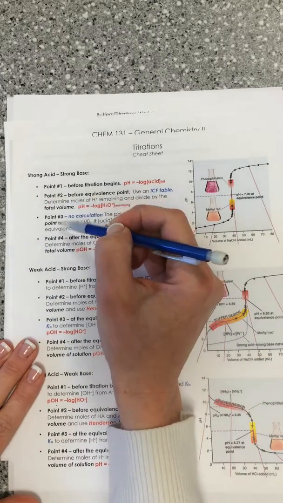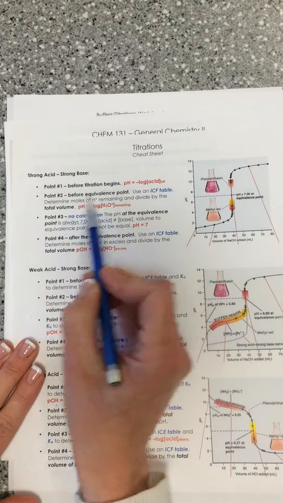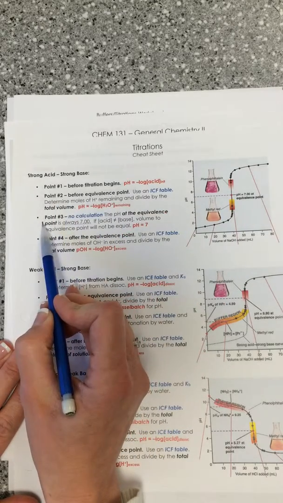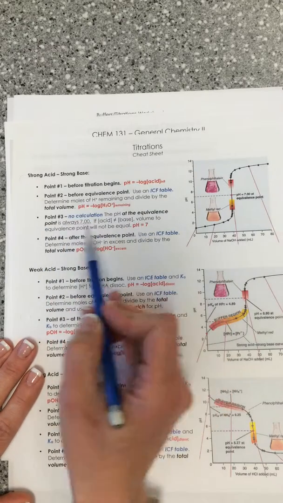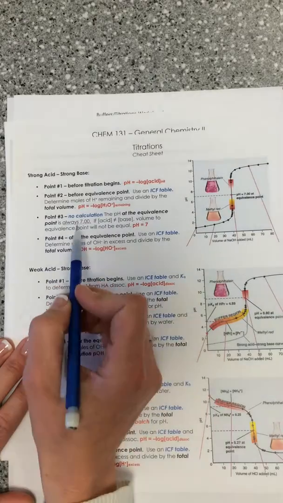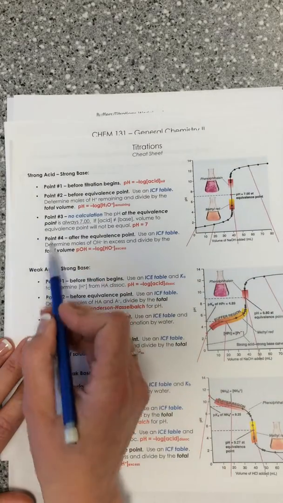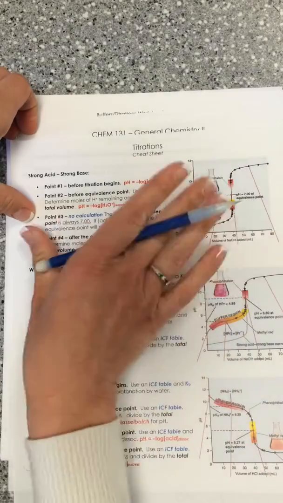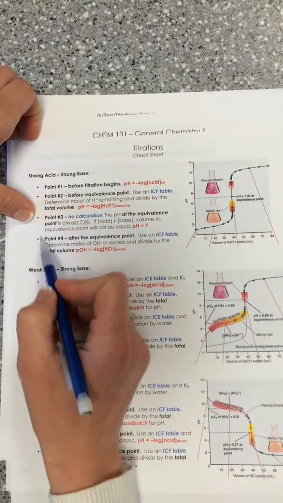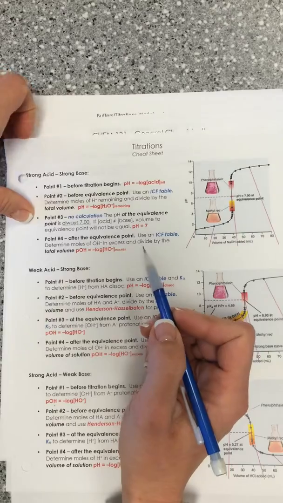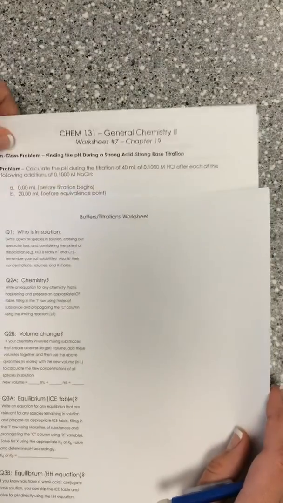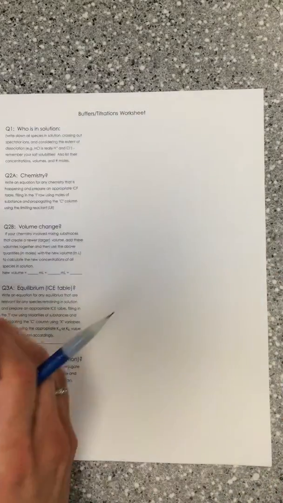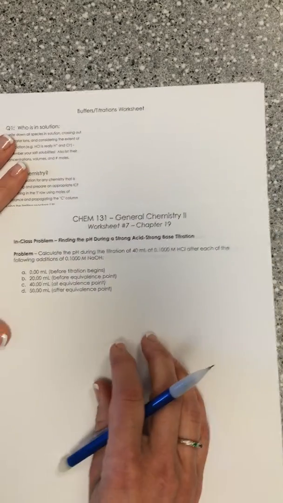And again, we'll go through these 4 different points: before the titration begins, before the equivalence point, at the equivalence point, and we'll show you that there's no calculation you need to actually do. The pH at the equivalence point of a strong acid, strong base is always going to be 7. And then after the equivalence point. So I'll keep coming back to this sheet as we go through these points to summarize the relevant calculations that we have here. All right, so again, I'm going to use these worksheets as we go through this strong acid, strong base titration.